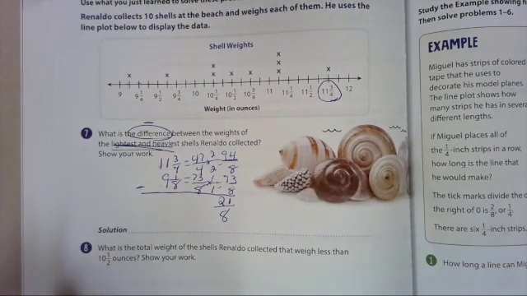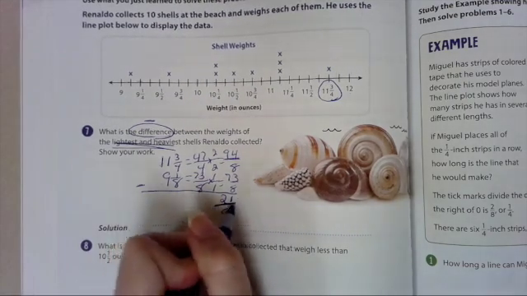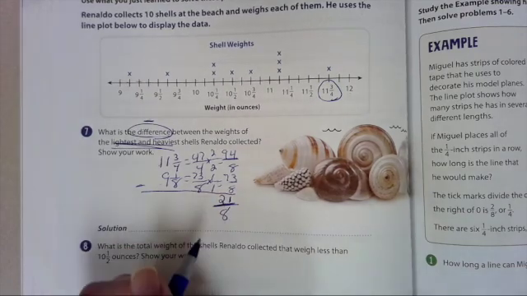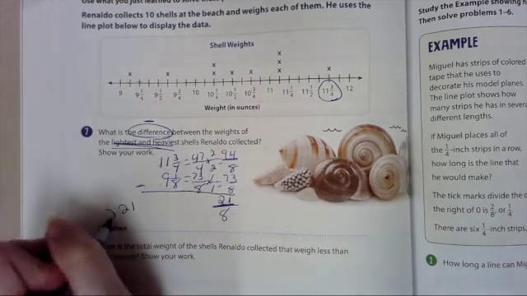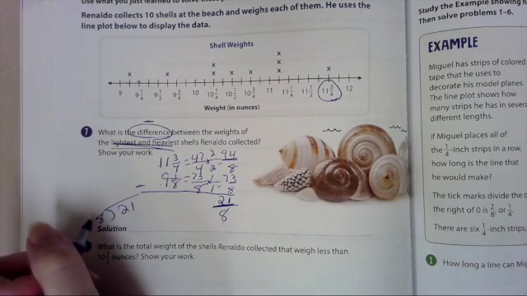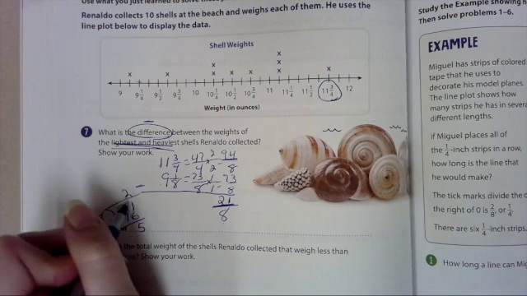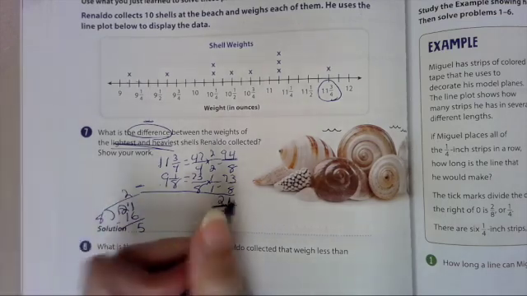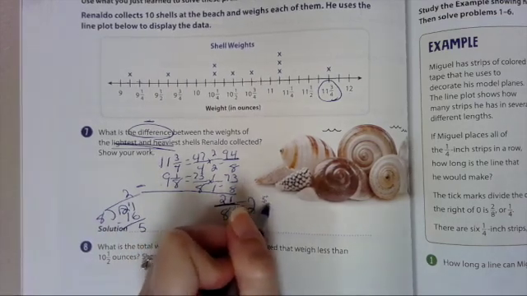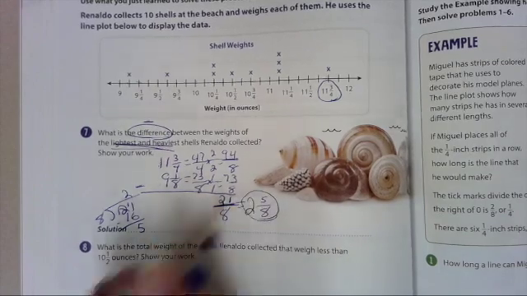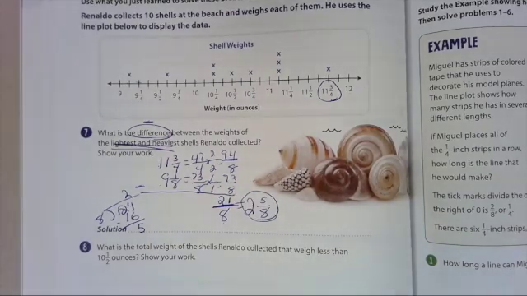21 eighths, this line means divide, so we're going to divide 21 divided by 8. I'm going to come do that over here. So that's going to be 2 times 8 is 16, and the remainder is 5. So 2 and 5/8 is the difference between his heaviest and lightest shell.